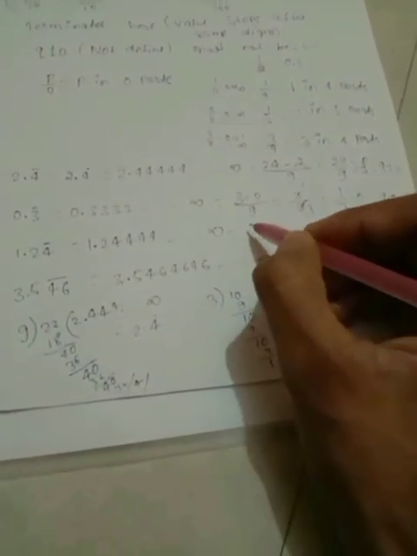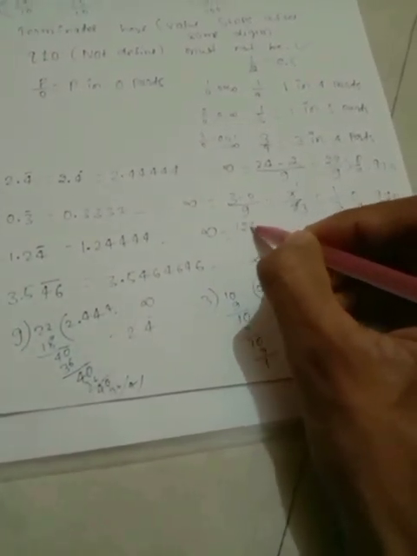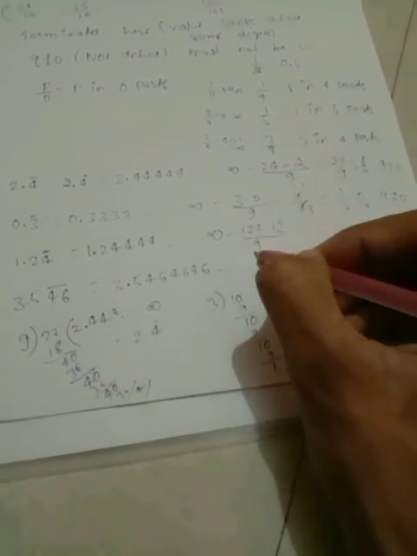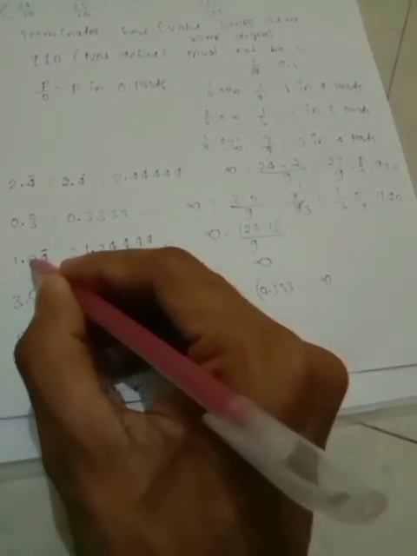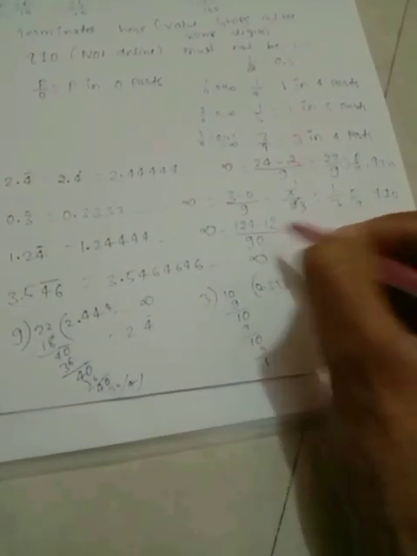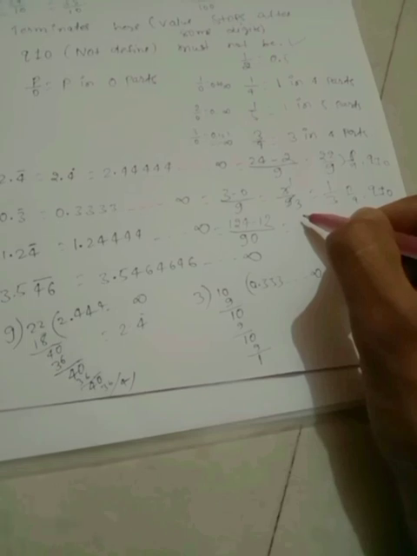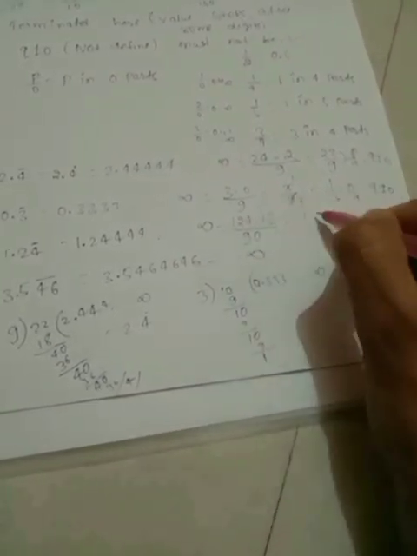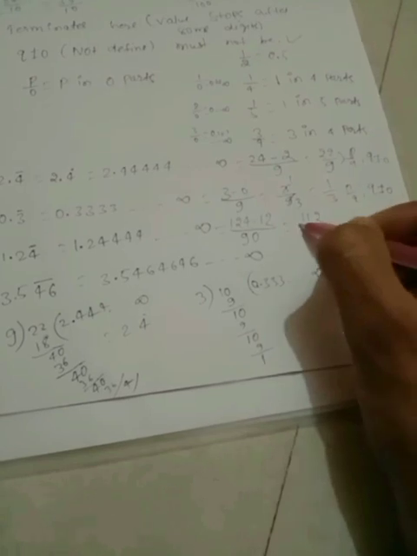And we can write 1.24 recurring as 124 minus 12. Instead of recurring, we write 9 in the denominator, and after that there is a single digit which is not recurring, instead of which we put 0 here. 124 minus 12 we can write as 112 upon 90. Yes or no?